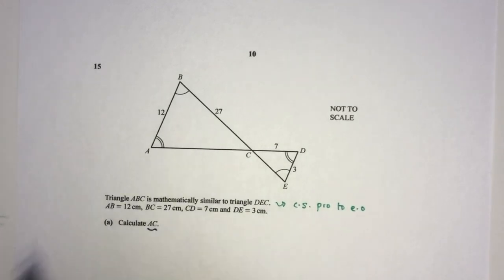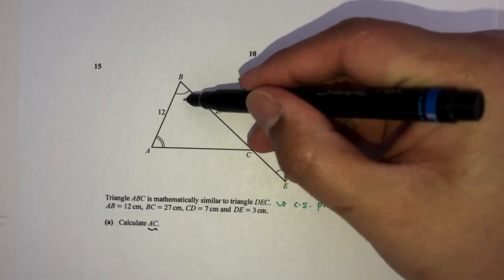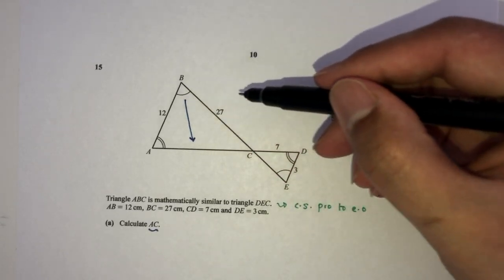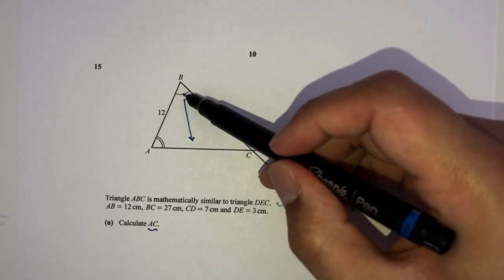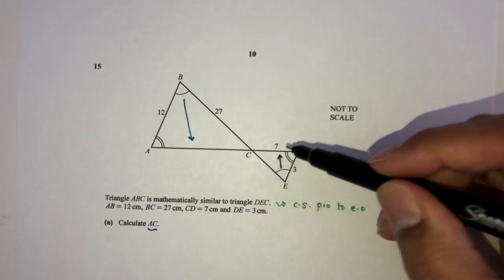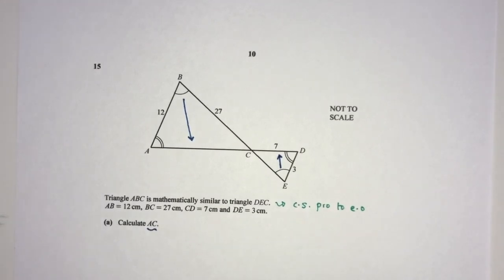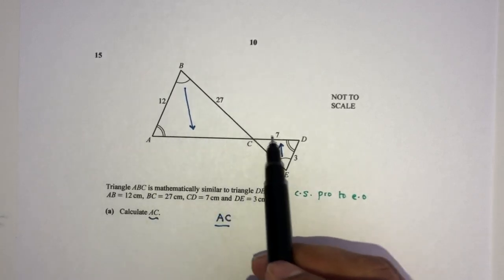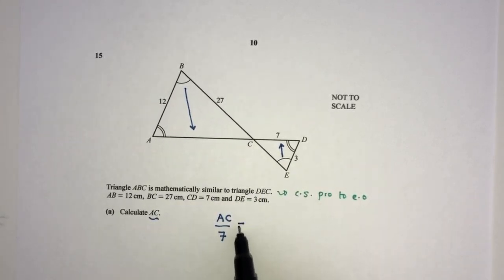Now, as you can see, AC is the side opposite of this angle. Now, what is the corresponding side on the other one? As you can see, this angle is the same as this one, so the corresponding side will be this one. So we can form a fraction. We can write AC over the corresponding side, which is 7, should be equal to what?